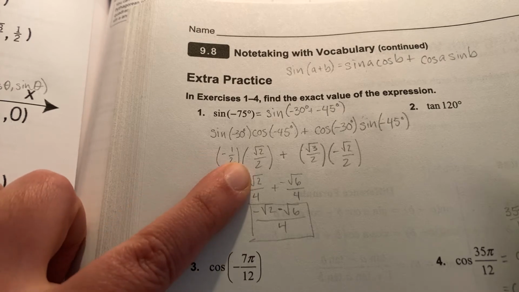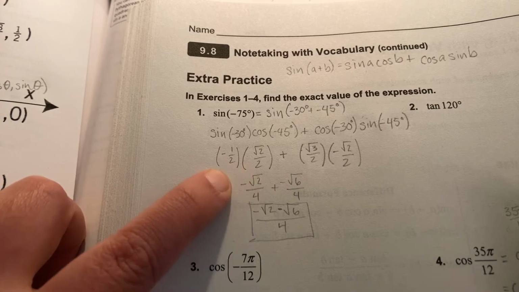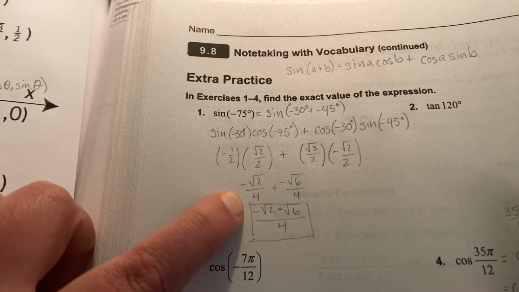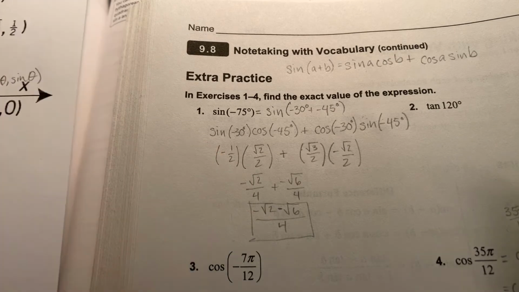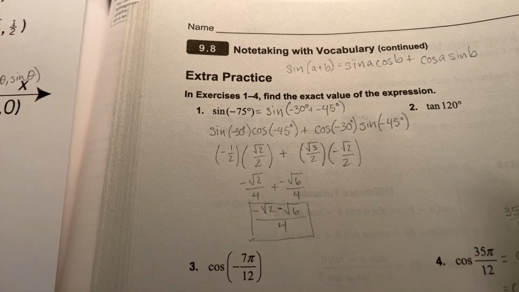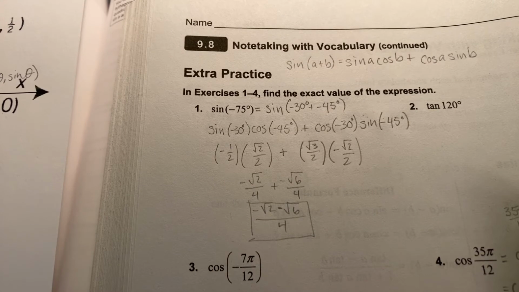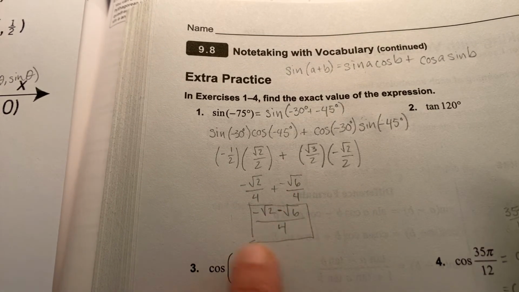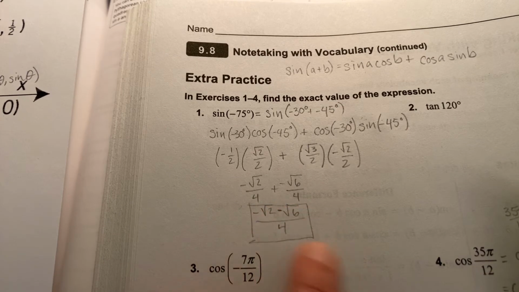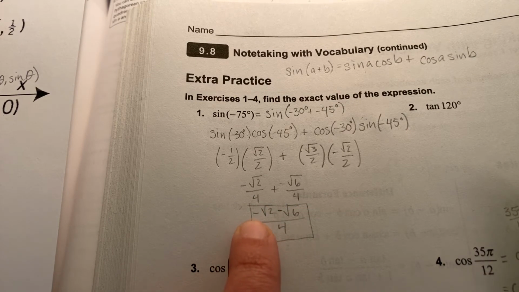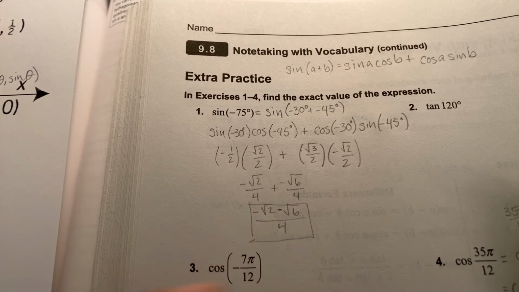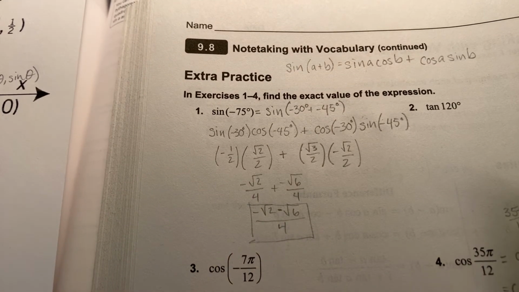So when we multiply negative 1/2 times the square root of 2 over 2, we get negative square root of 2 over 4, and it's negative because that's a negative 1/2. We also have the square root of 3 times negative square root of 2, and that becomes a negative square root of 6 over 4, and then we want to combine those two to make a single fraction, and so it would be negative square root of 2 minus the square root of 6 all over 4. Okay, that is one example.